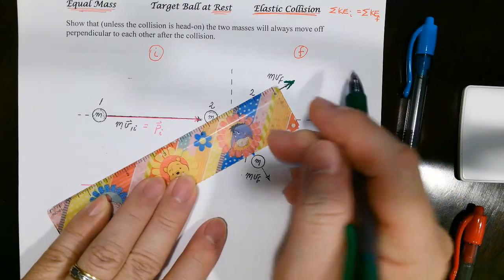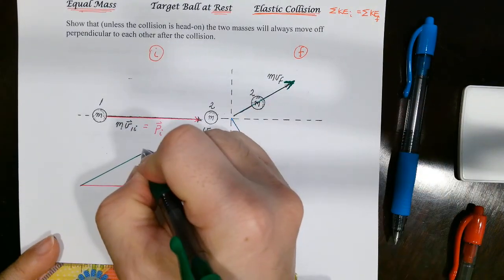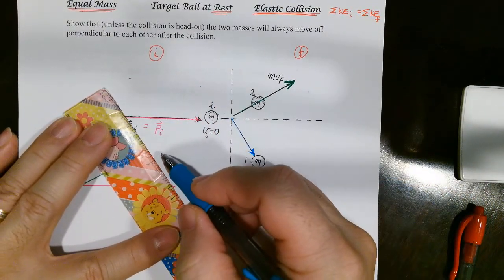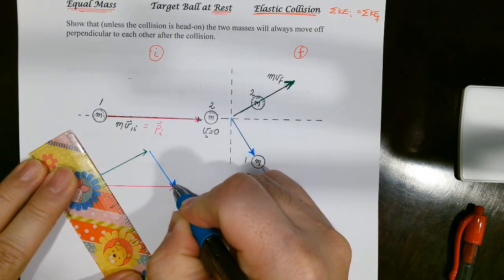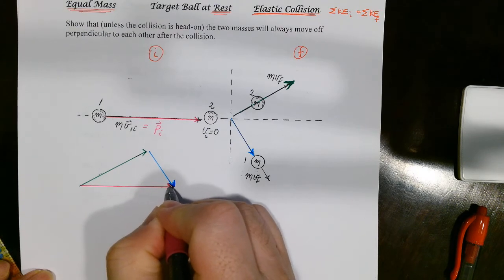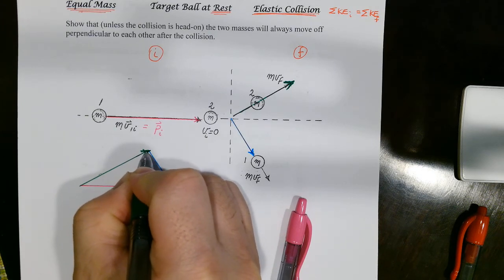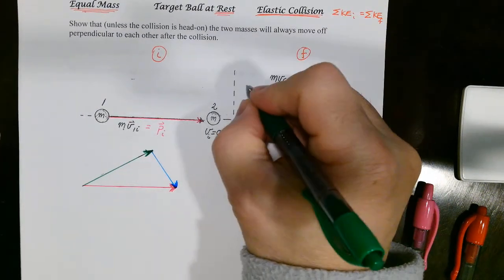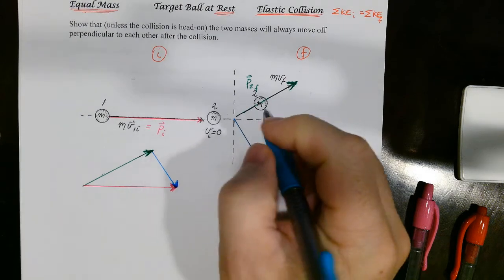Again, if I were to draw that, this P2 final and this is P1 final.